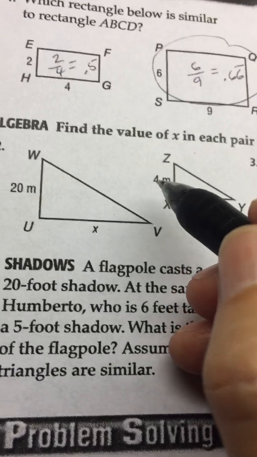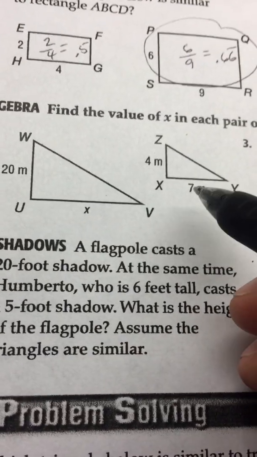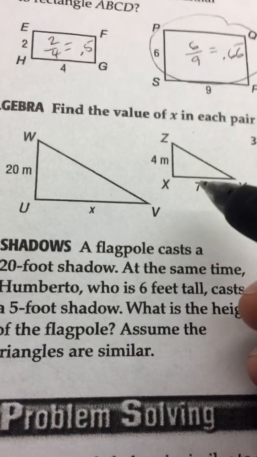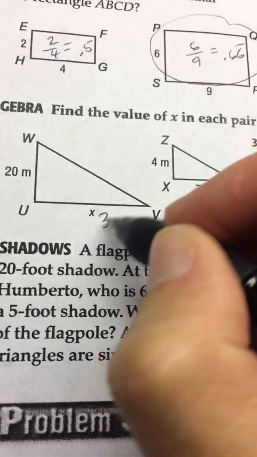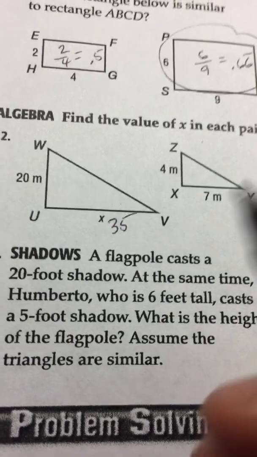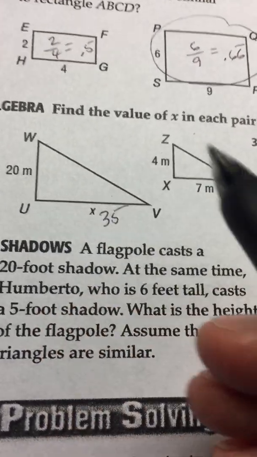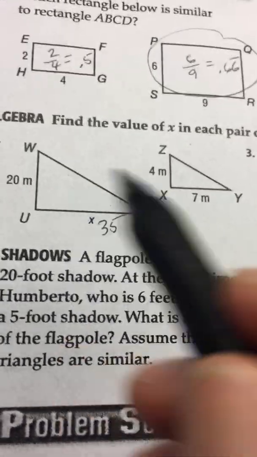So if I multiply 4 times 5, I get 20. If I want to know what this one is, I can just take this number and multiply it also by 5. It will have the same scale factor. And 7 times 5 is what number? 35. So x is 35. So one way to do it is to look to see if there's a really simple scale factor, like multiplying by 2 or 3 or 4 or 5, something like that. They're really easy to do that way.